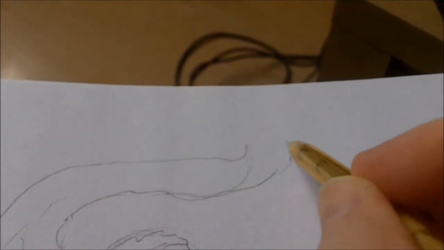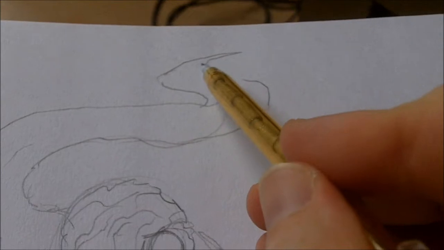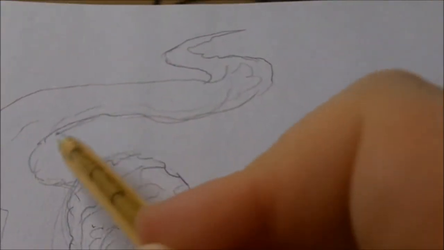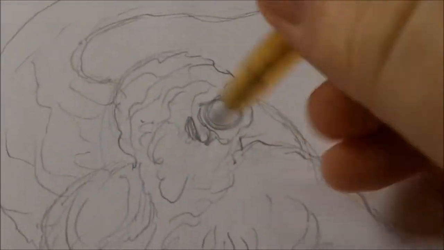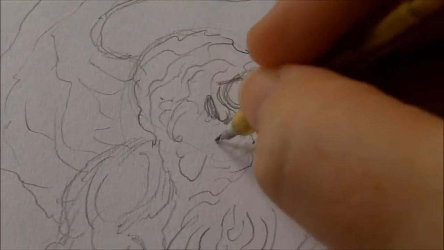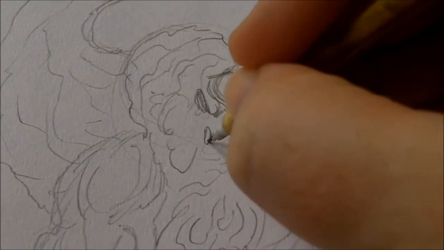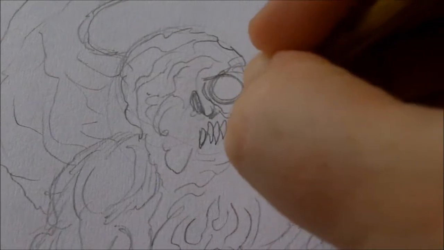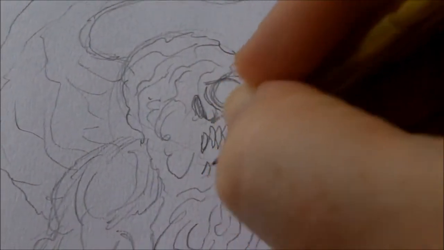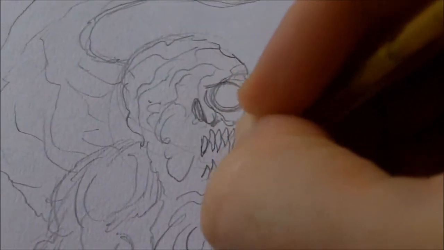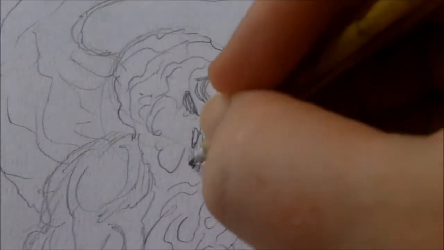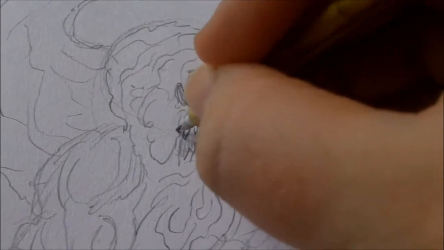Maybe have this trailing a bit more into the distance. And draw some teeth in there. Bit of shadow here and there.